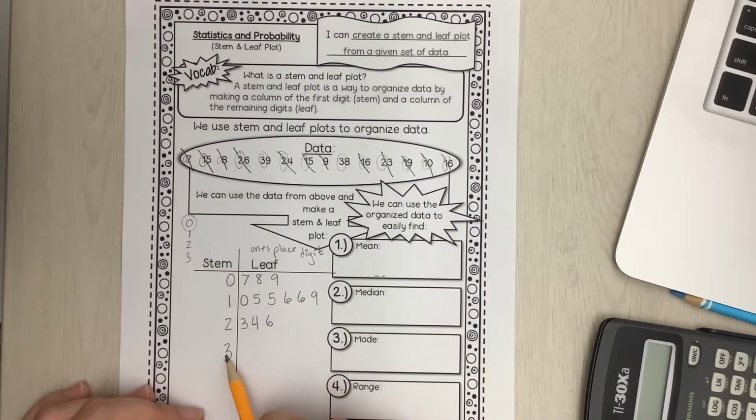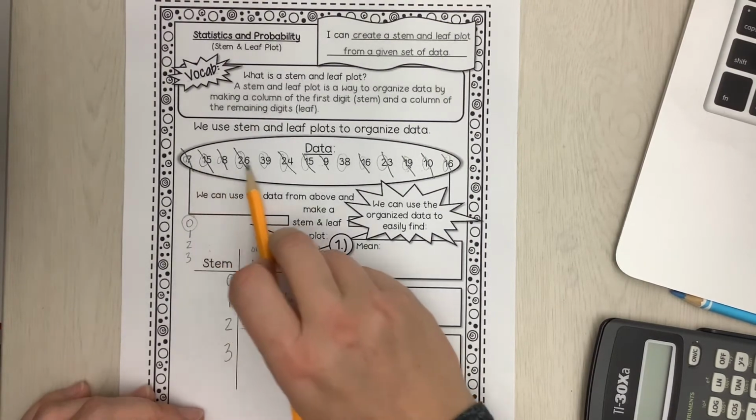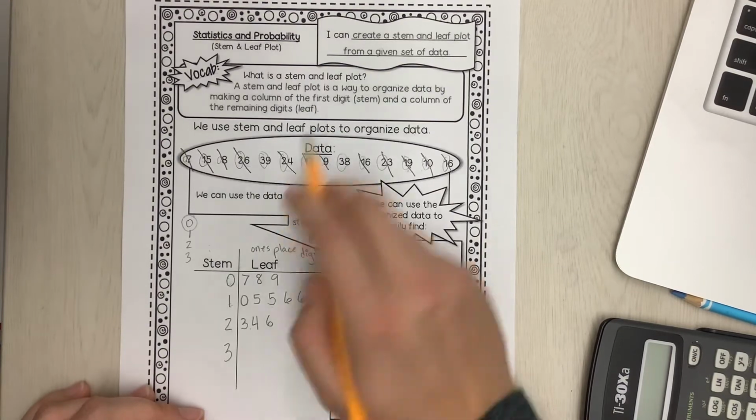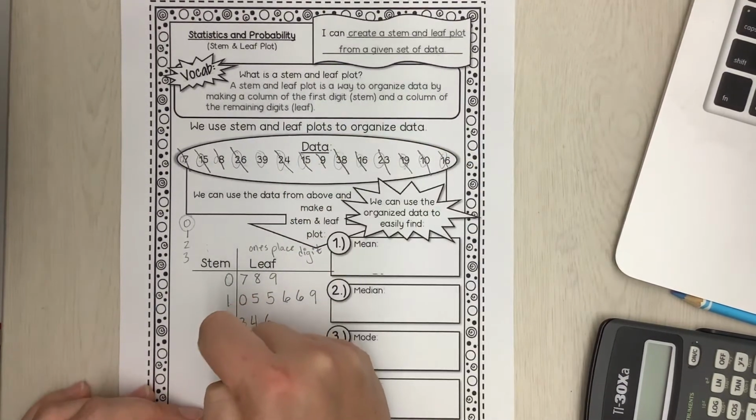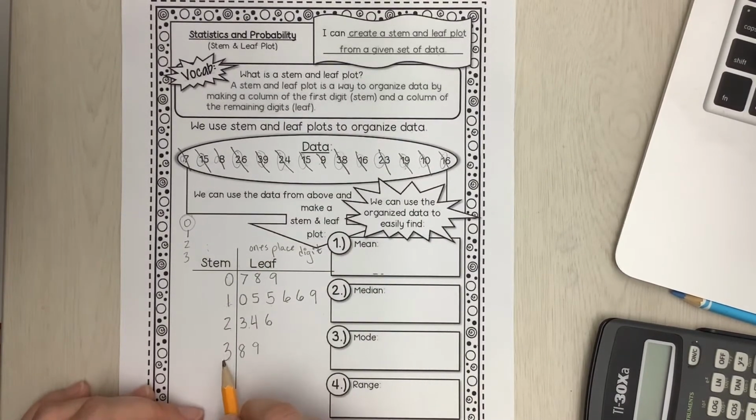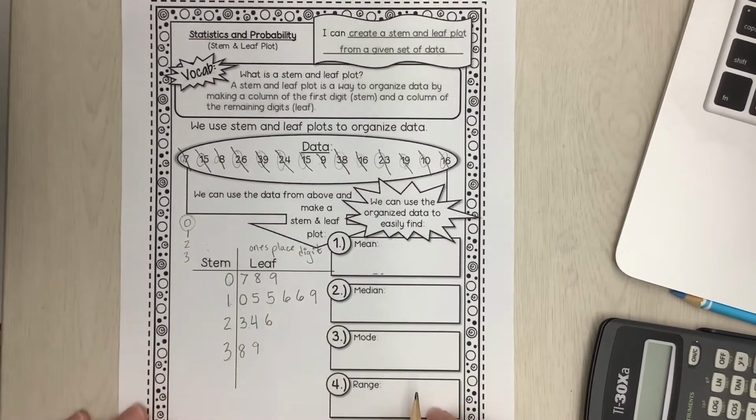26. Now we're on to our 30s. 30 what? Well, let's see. I see a 39 and a 38. Those are the only ones. 8 is smaller than 9, so 8 comes first, and then the 9. 38, 39. All right, so we're done with that.